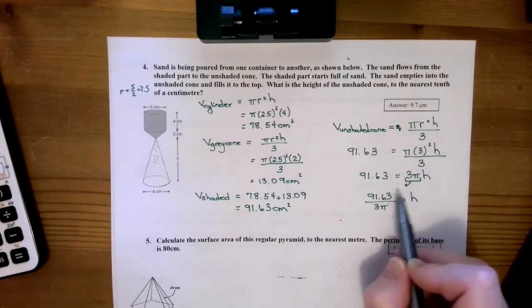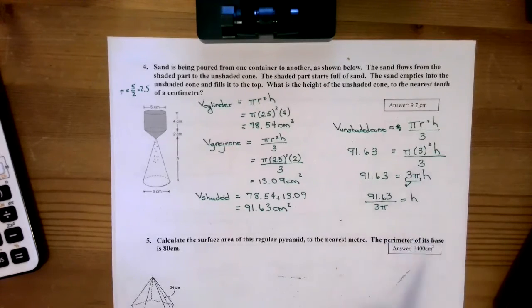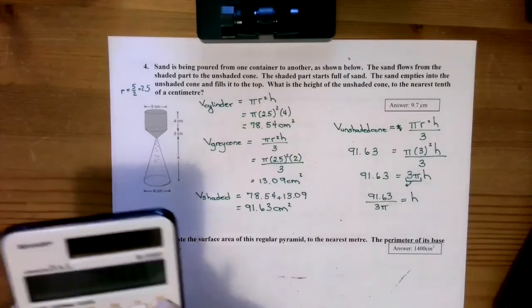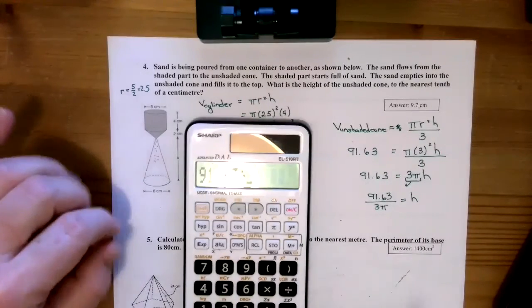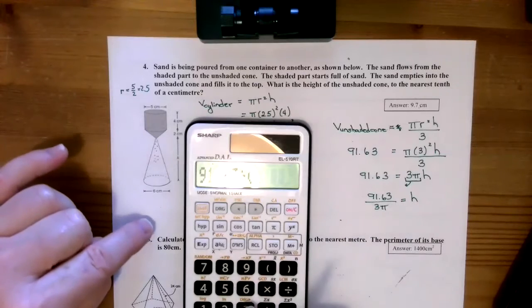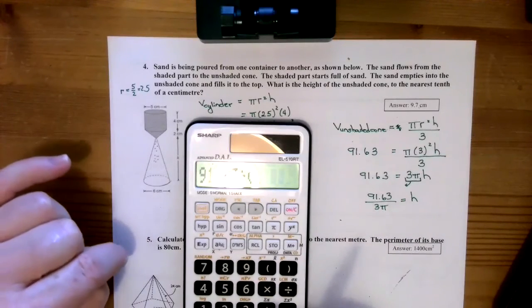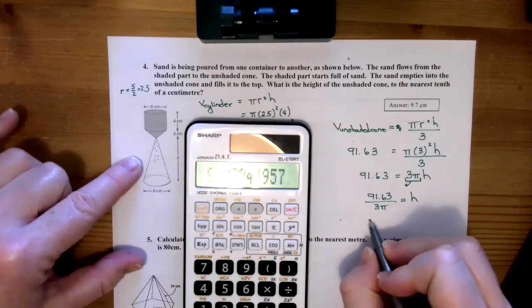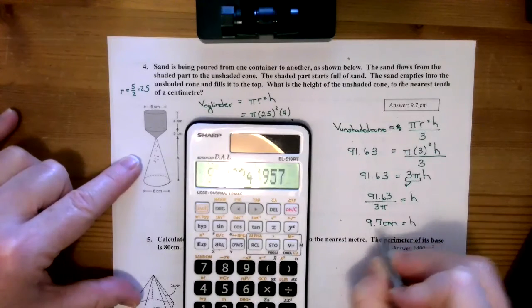You don't have to show this. I'm just showing you what's going on as it goes to the other side and becomes a division, but you don't have to do this line thing with the arrow, okay? So now I've got 91.63 divided by 3 pi. Remember, when you put it into your calculator, this is an expression. There are two things going on here, it's 3 times pi, so I need to put it in brackets. So 3 pi, and I get 9.7 centimeters as my height.